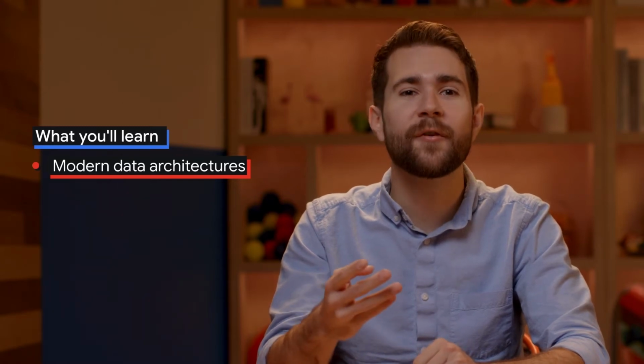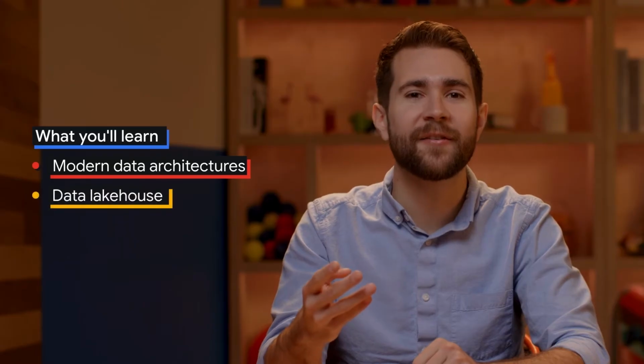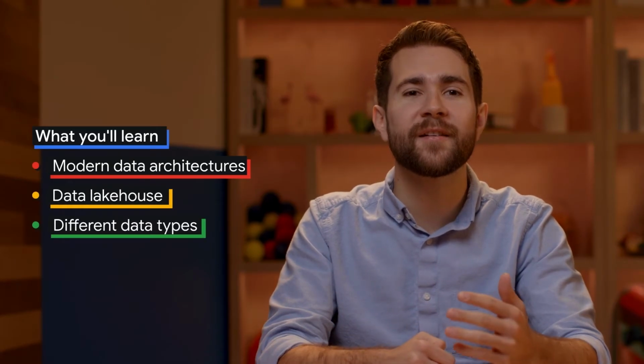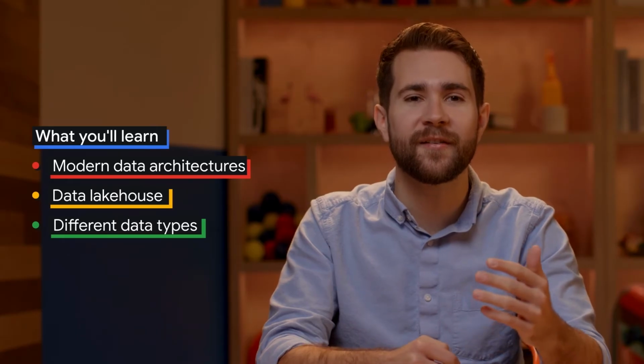After that, you'll review the concept of a data lakehouse and examine its benefits and challenges. Next, you'll consider the different data types, highlighting their key characteristics and considerations. Finally, you'll gather essential techniques and strategies for handling both batch and streaming data sources. You'll then be able to effectively manage and process data in diverse systems. I can't wait to help you start this journey.